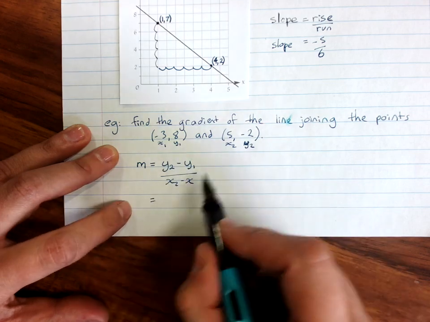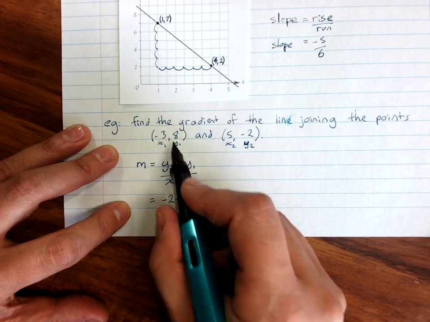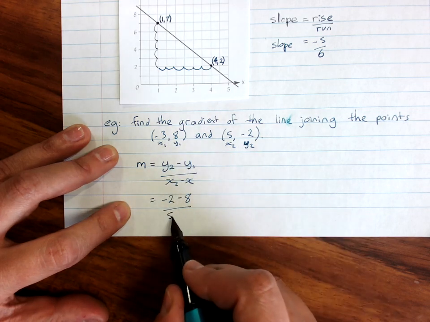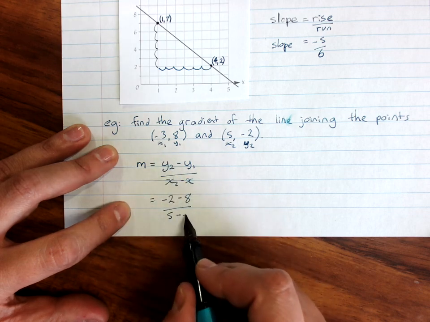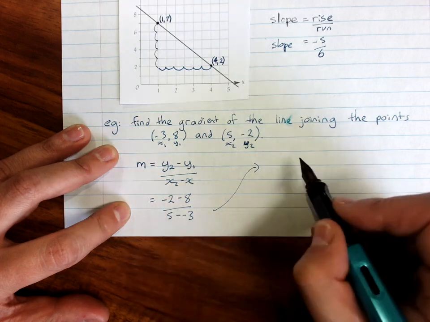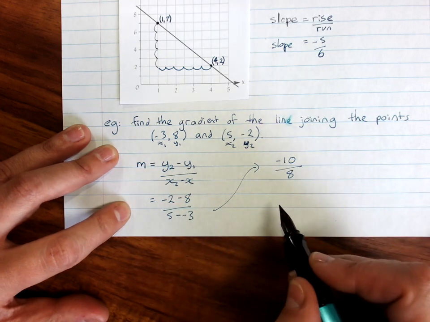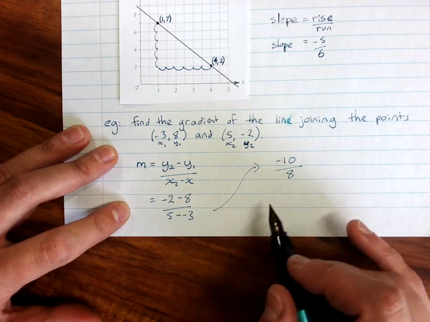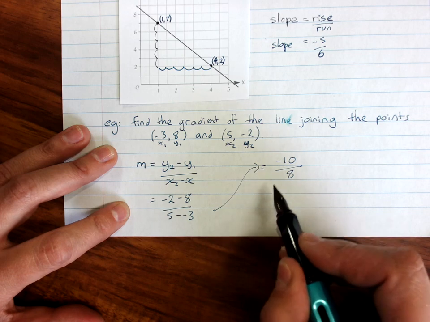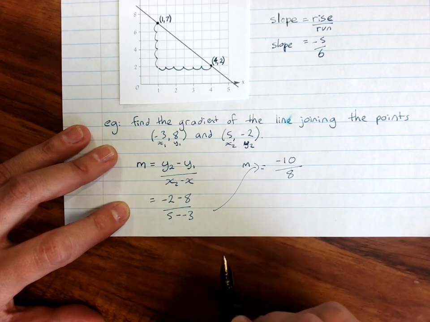It doesn't matter which is 1 and which is 2, but make sure you've got x and y. Substitute your values in. y2 is negative 2, minus y1 is 8. x2, 5, minus negative 3. Stay on top of your positives and negatives, because of course that's negative 10 over 8. And it is best to leave any gradient as a fraction unless it comes out to a whole number. So my gradient is just negative 10 over 8 in this case.